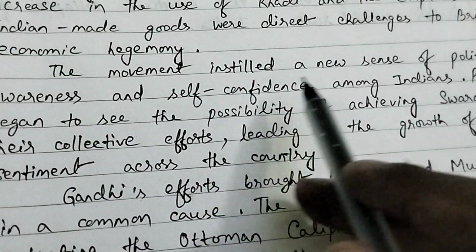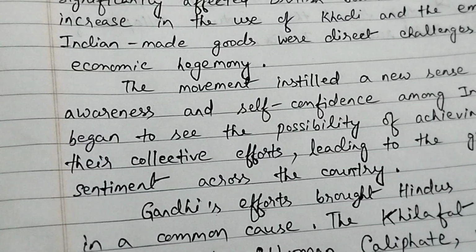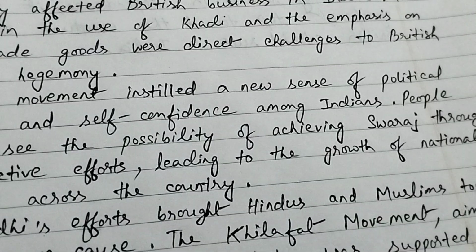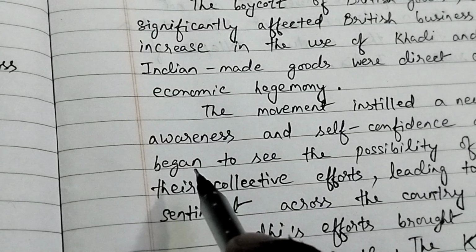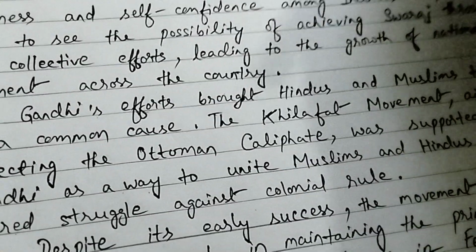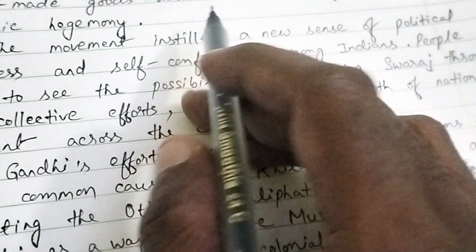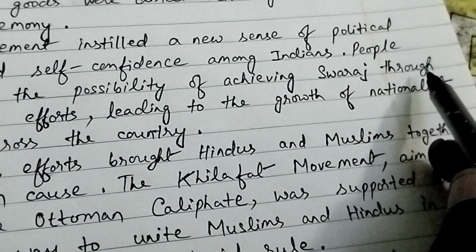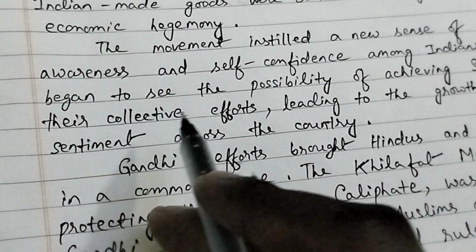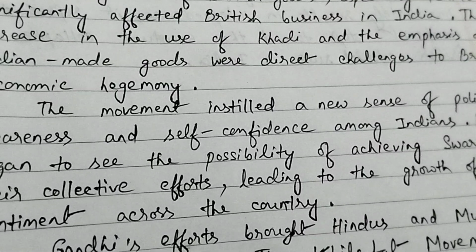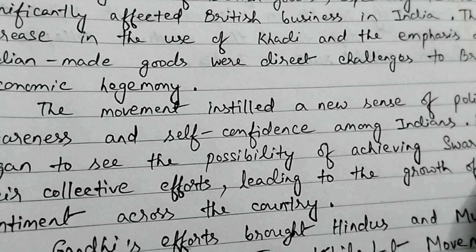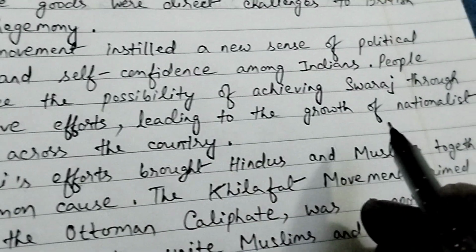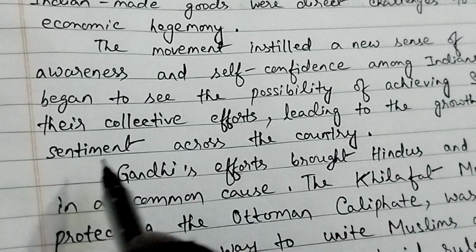The movement instilled a new sense of political awareness and self-confidence among Indians. People began to see the possibility of achieving Swaraj through their collective efforts, leading to the growth of nationalist sentiment across the country.